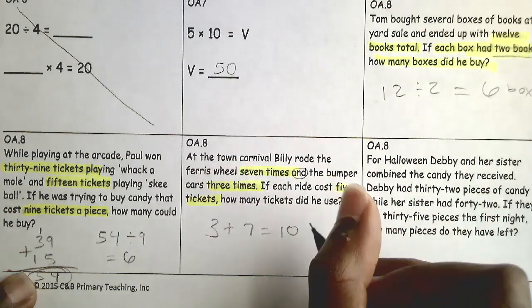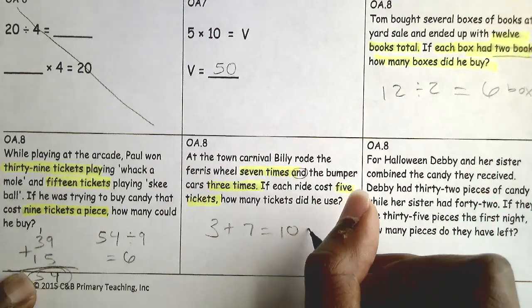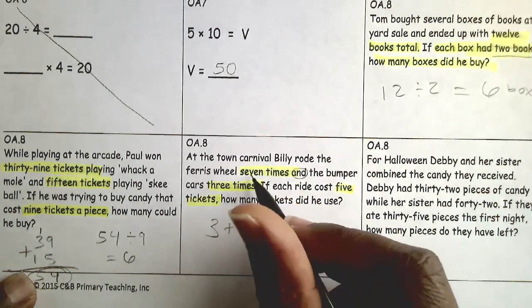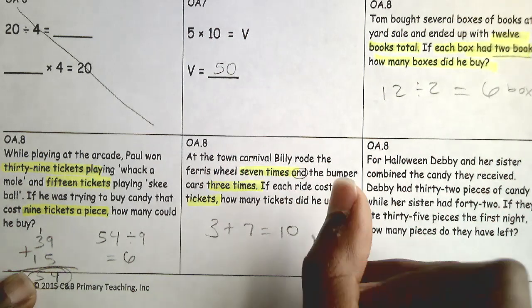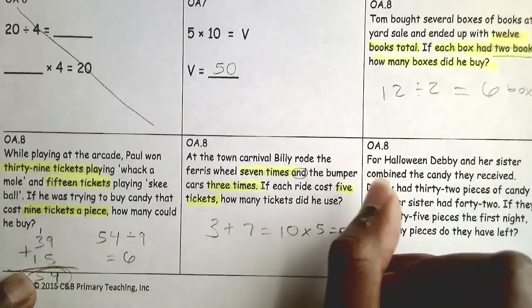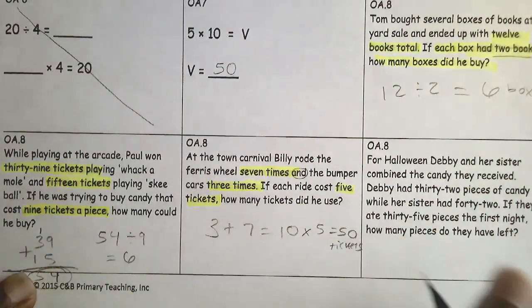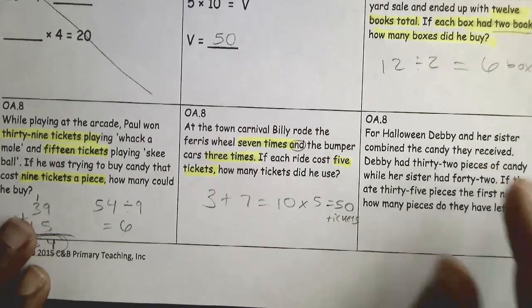Each ride costs 5 tickets, and he rode the Ferris wheel 7 times and the bumper cars 3 times. So 10 times 5 would equal 50 tickets, okay? Is that the only way? No. I'm going to show you another way you could have done this.